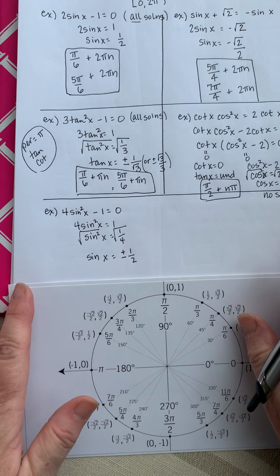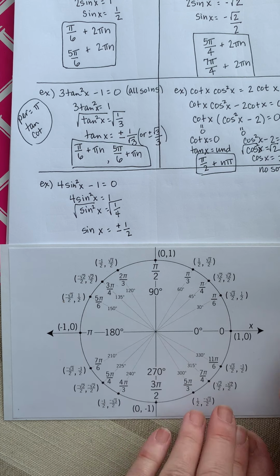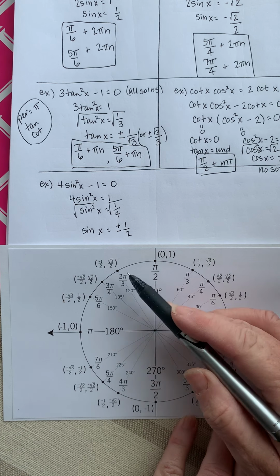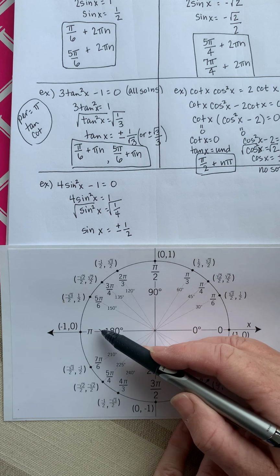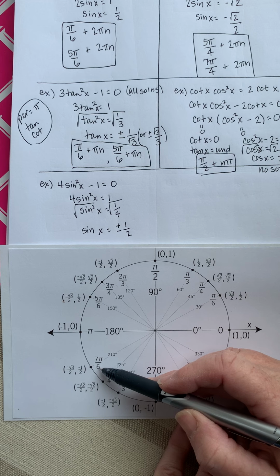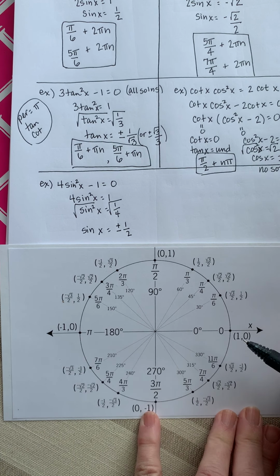Okay, now this has a lot of answers, okay? Where is the sine equal to 1/2? Well, here's 1, pi over 6. Here's another 5 pi over 6. Here's another at 7 pi over 6. And here's another at 11 pi over 6. Because of that plus or minus, instead of getting my usual 2 answers, I'm going to get 4 answers.